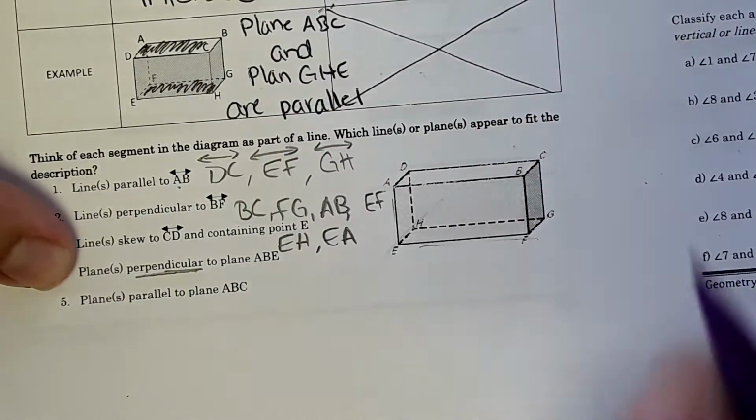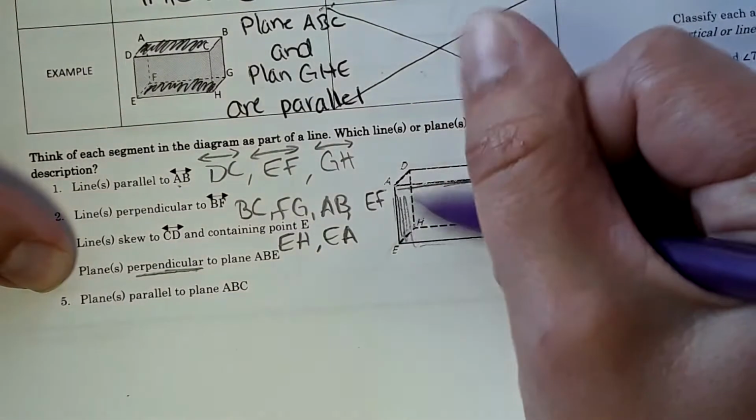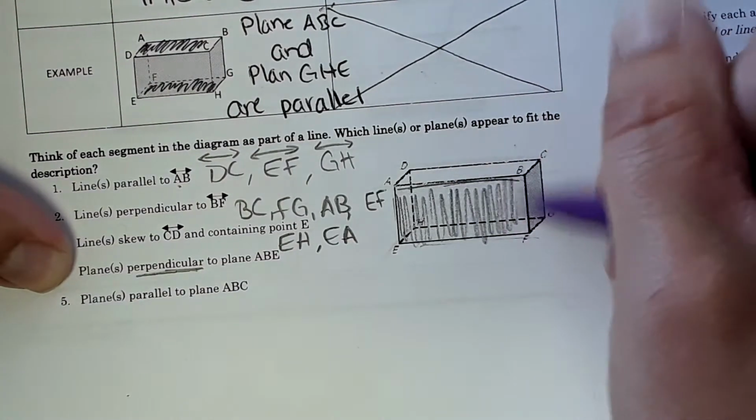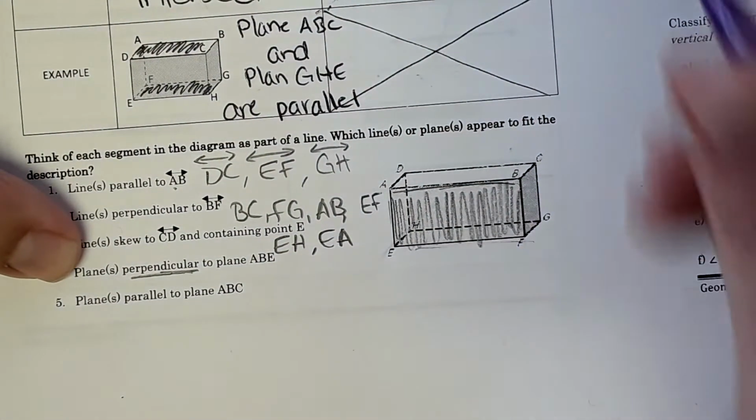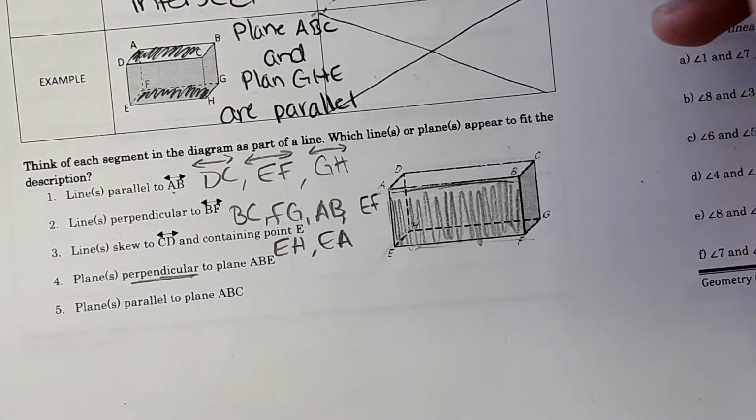So planes perpendicular to ABE. Here's ABE, it's this front plane right here. Planes perpendicular to that would be planes that intersect at a 90-degree angle. There are multiple planes here.